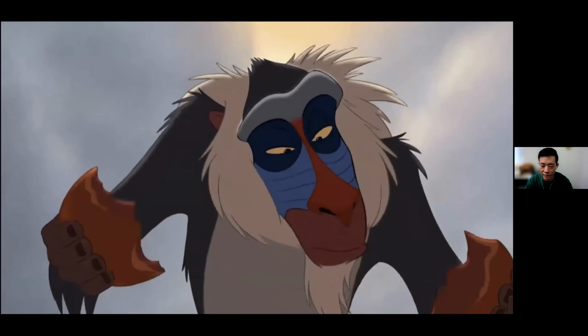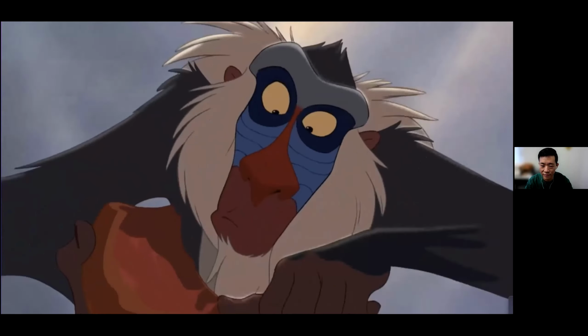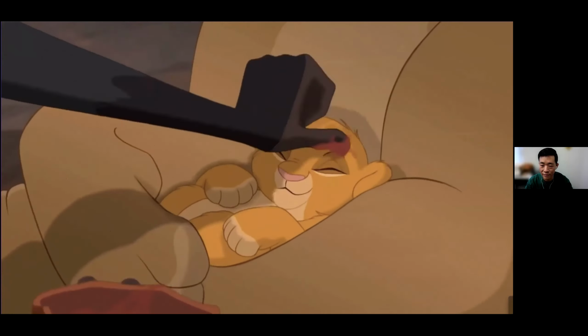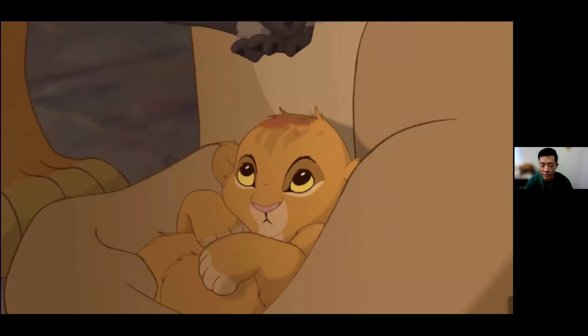Rafiki breaks one open. The wise old baboon dips his thumb in its juice and draws a line on Simba's forehead. Then he takes a handful of sand and sprinkles it over him.